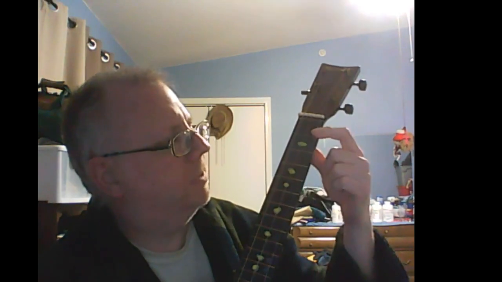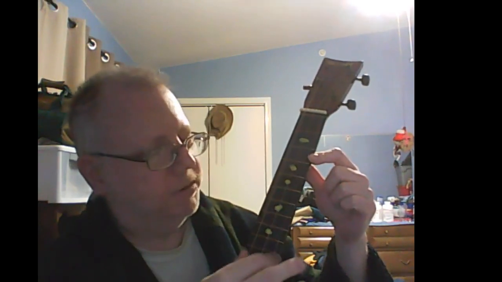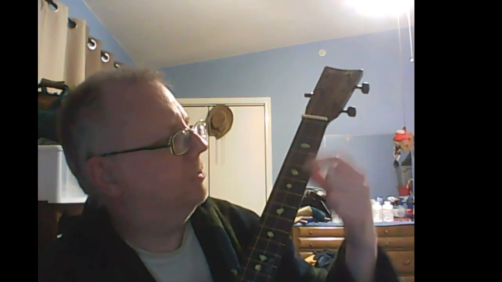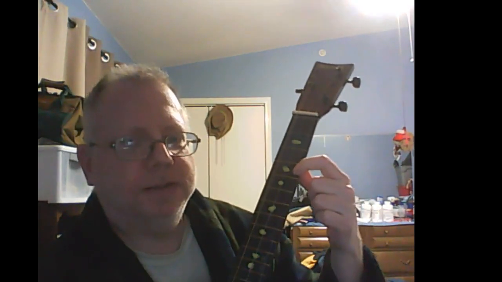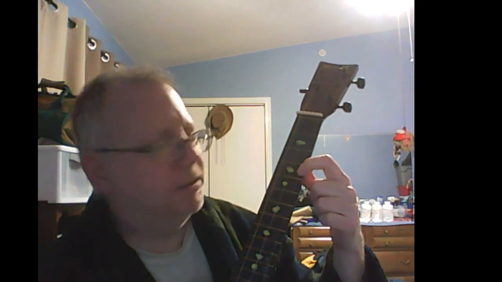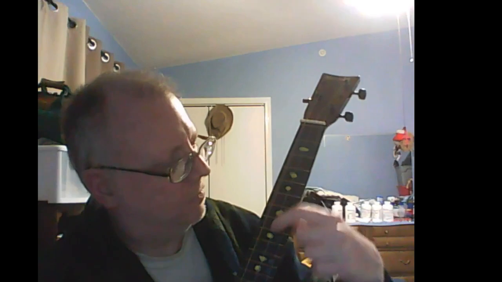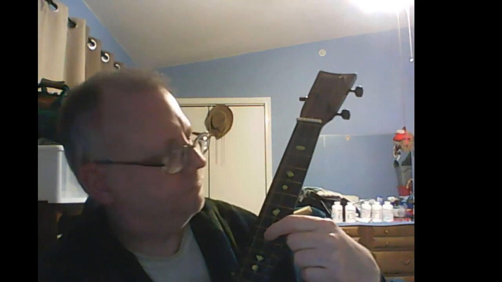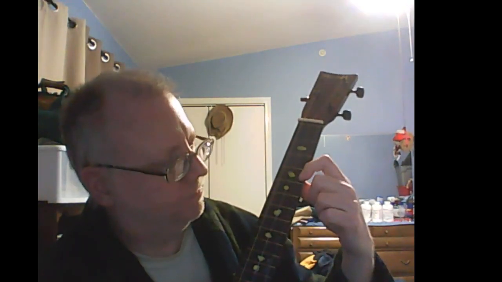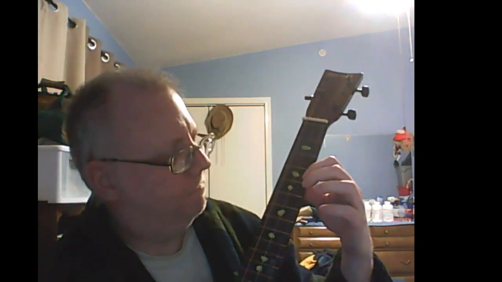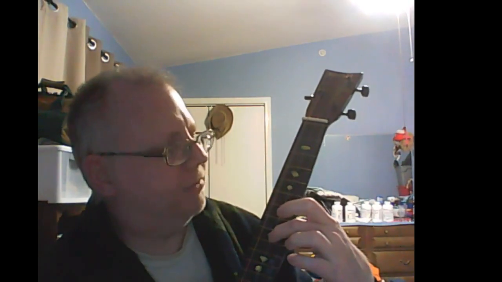Remember, these two notes on these two strings are interchangeable. Let's look for this sound. 1, 2, 3. Let's find this on some other string than the high one. There it is. Okay, so we can substitute, beautiful. We have our alternate third.